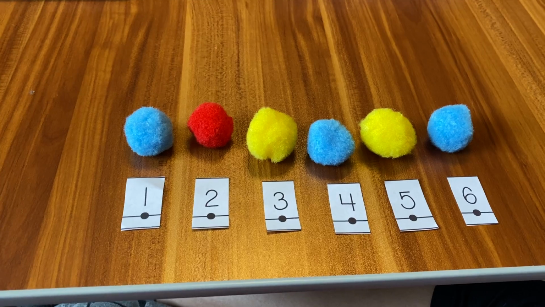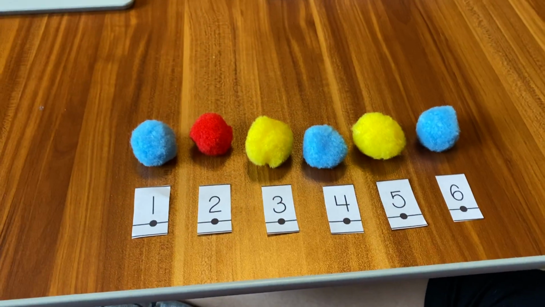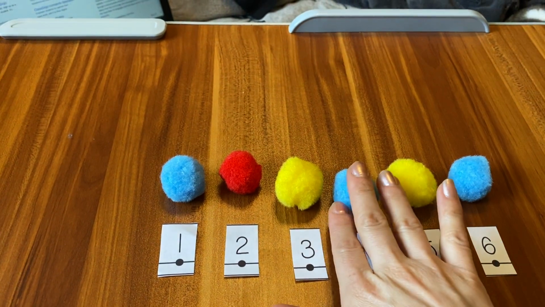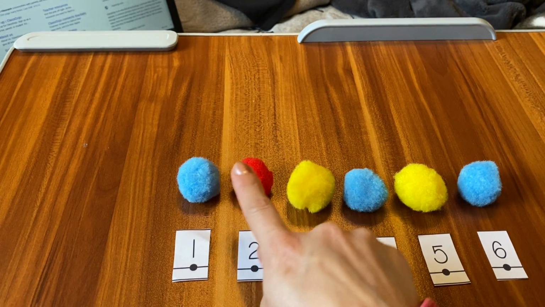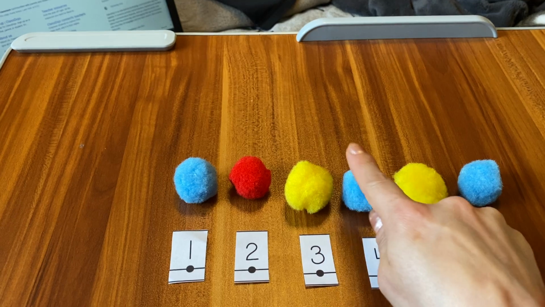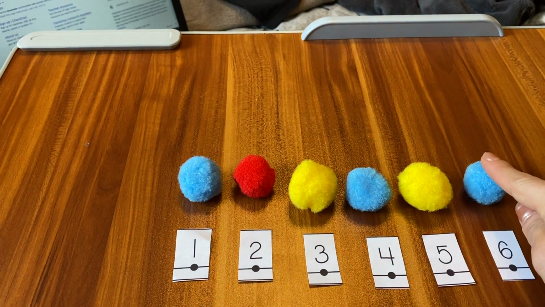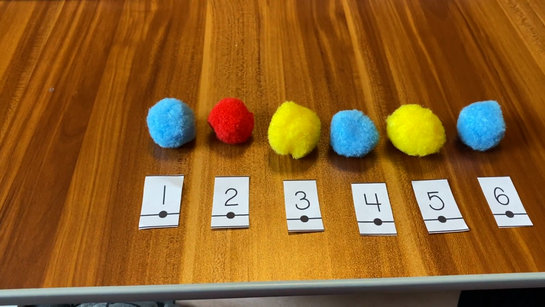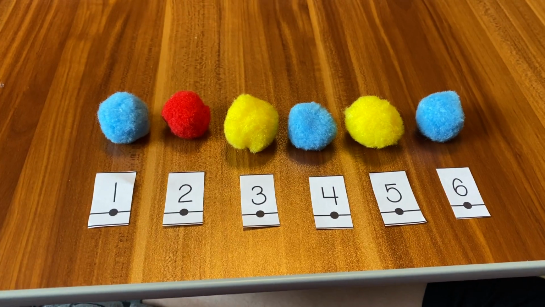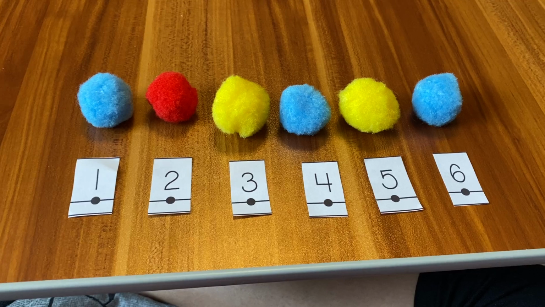And then you want to ask him to do it independently, and see if he can do it. Don't provide any more prompts yet. And say, count the pom-poms. 1, 2, 3, 4, 5, 6. Great job. You get a star. Nice counting. So that's really how you would respond when he counts the correct ones.